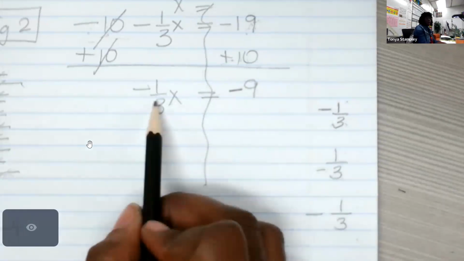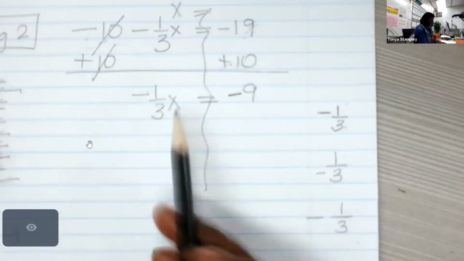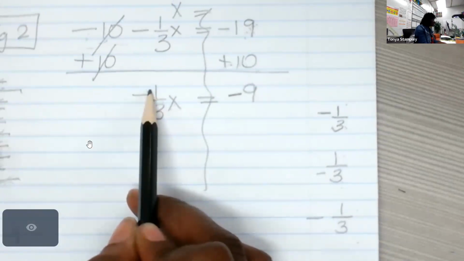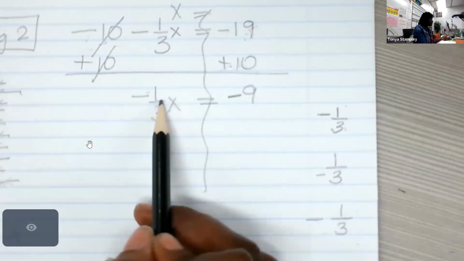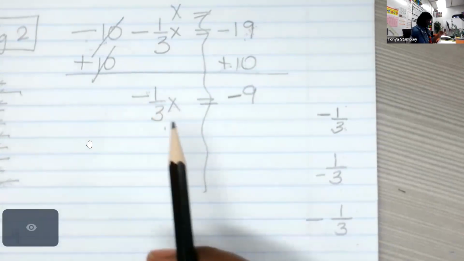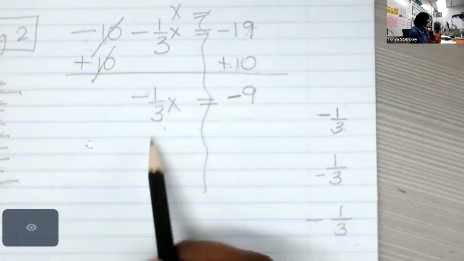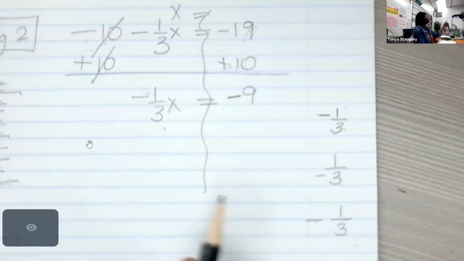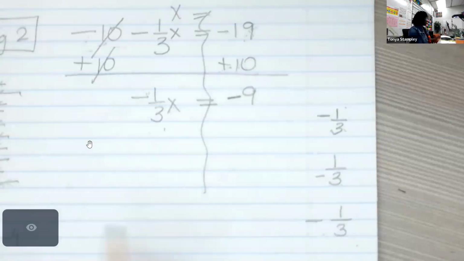Great. Now, what is this saying? X times -1 divided by 3. Do we agree? This is X being multiplied by -1 and divided by 3. Yes? So what is the reciprocal of that? It could be -3/1, or it could be 3/-1, right? So -1/3 is being multiplied to X. How do I undo multiplication? Division.